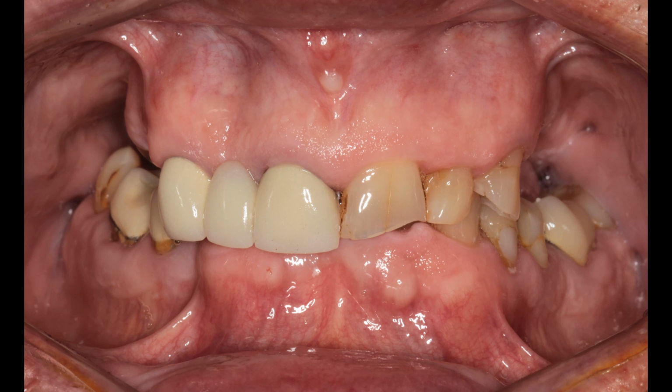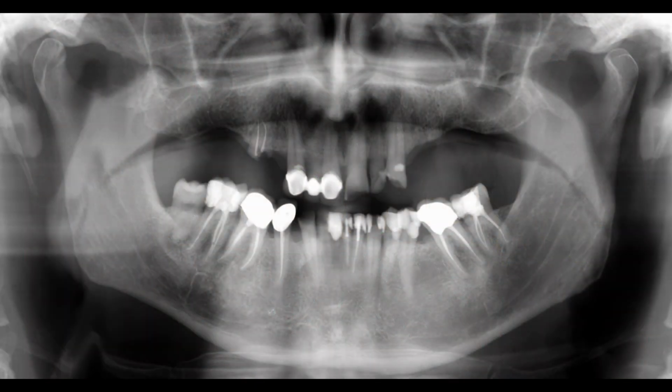He's got more connective tissue volume than most people by a lot. And again, I'm looking at bone volume, and surprisingly, even where he's missing teeth, his bone volume is quite good.